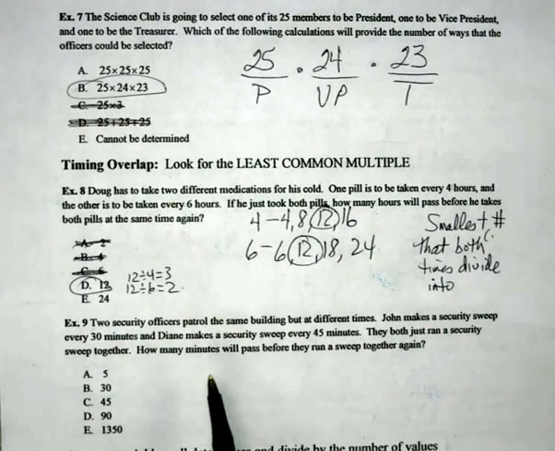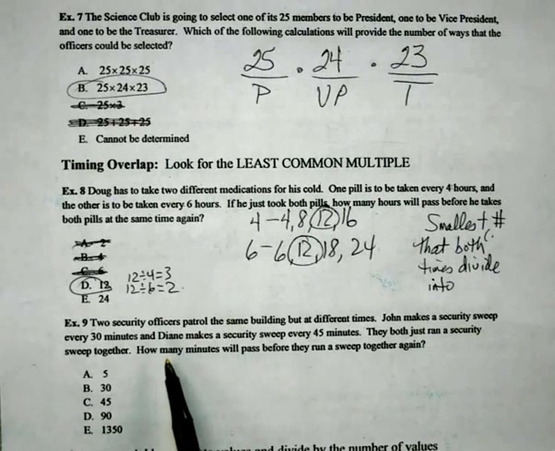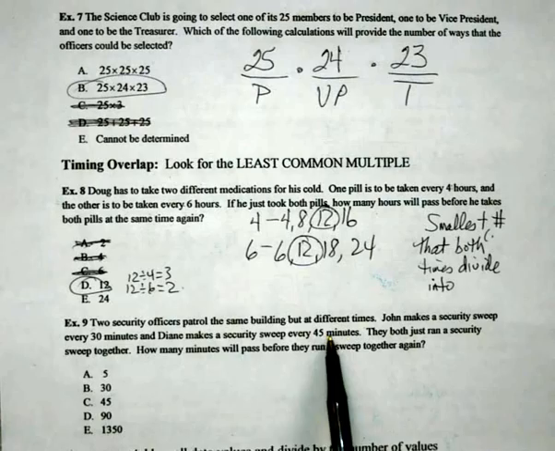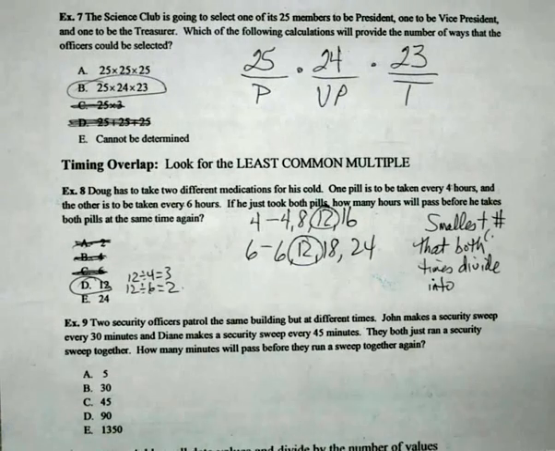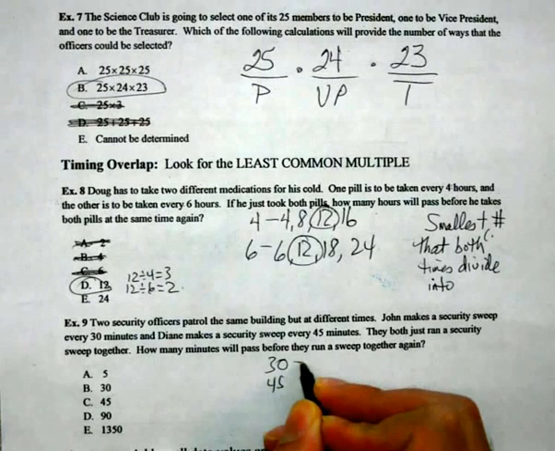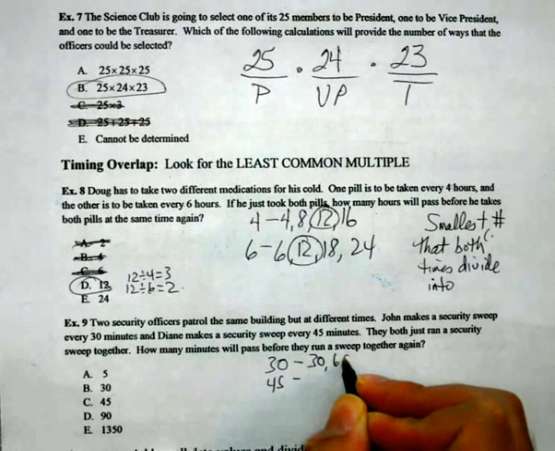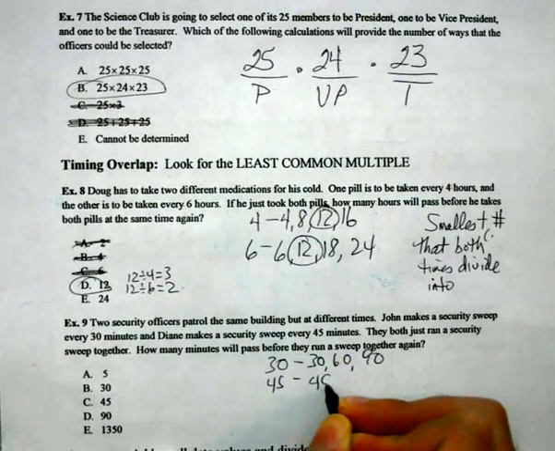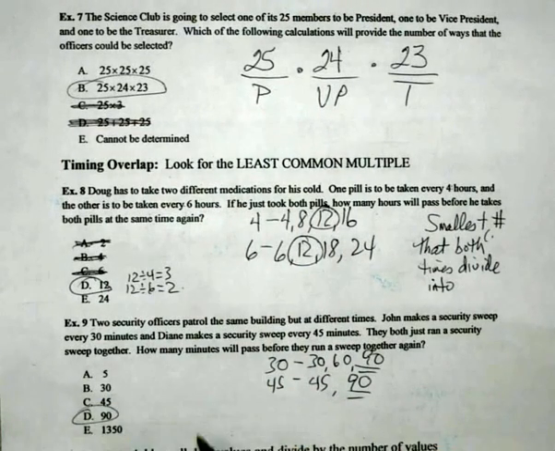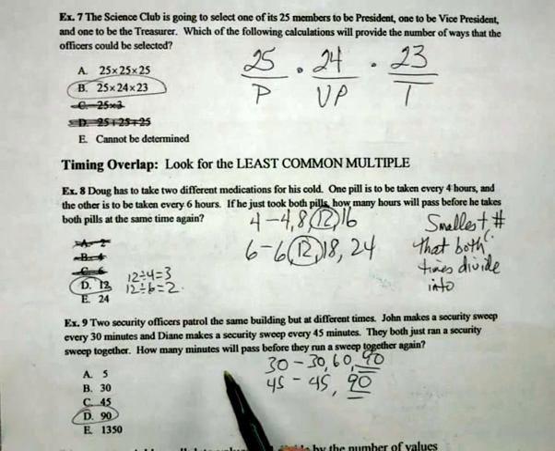So let's look at it that way on this next one in example 9. We're making security sweeps. One happens every 30, one happens every 45. If they just ran one together, how many minutes will pass? And again, you have your choices. If figuring out multiples of numbers quickly is not your strength, that's okay, because we can always go back and do our dividing.